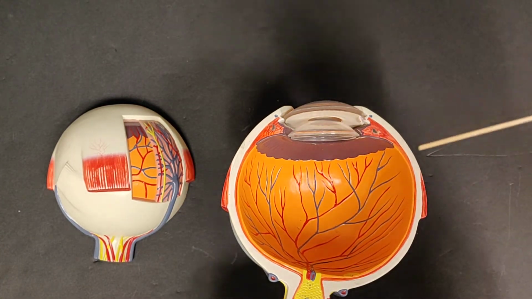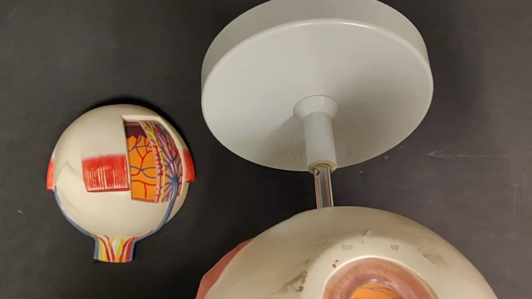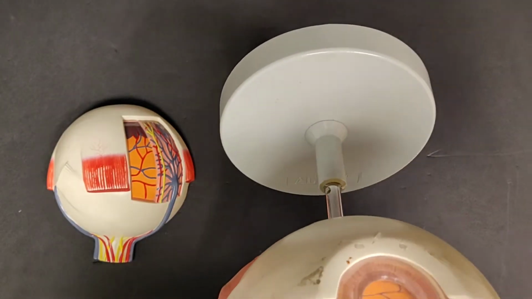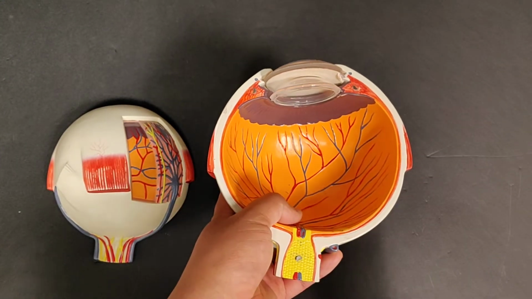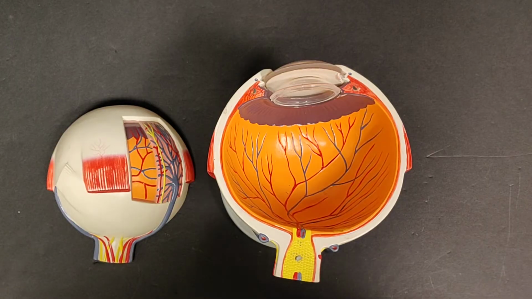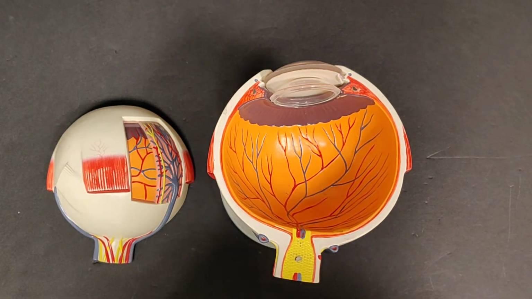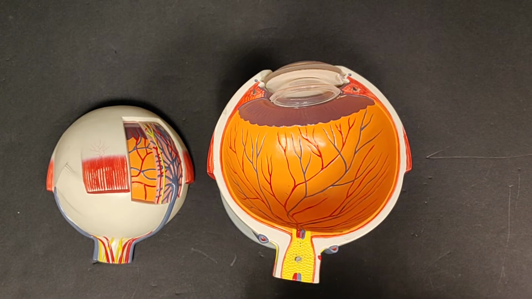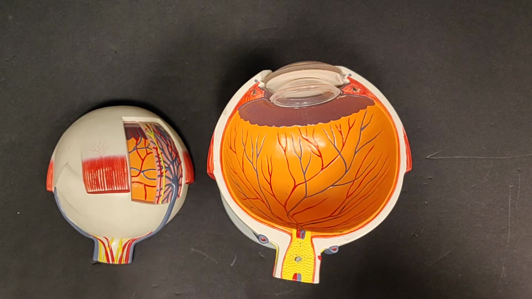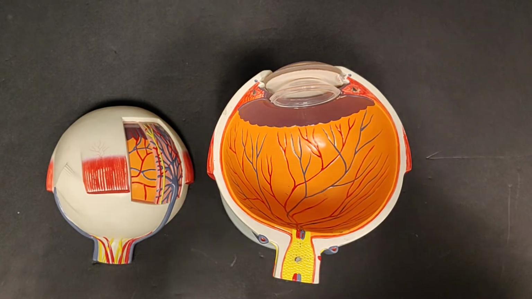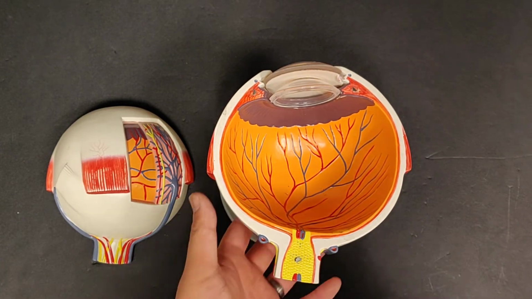So the hole itself is the pupil, but the colored portion, the circle that's surrounding it, that's the iris. The iris helps control the size of the pupil to either allow a lot of light in or restrict the light that comes in, because if there's too much light, it's going to be super bright, and likewise, if it's too dark, you want to let as much light in as you can.